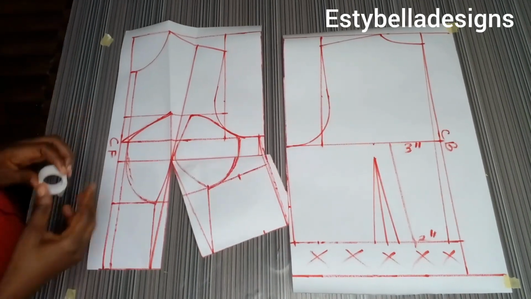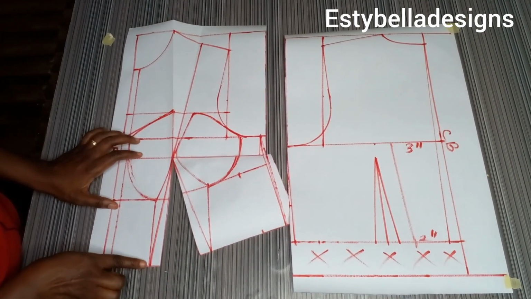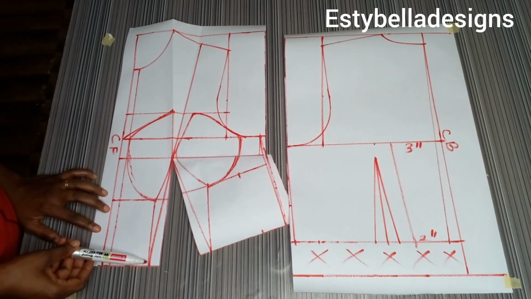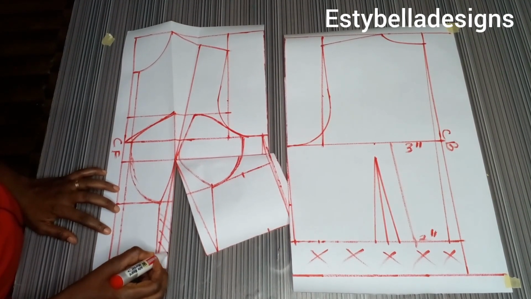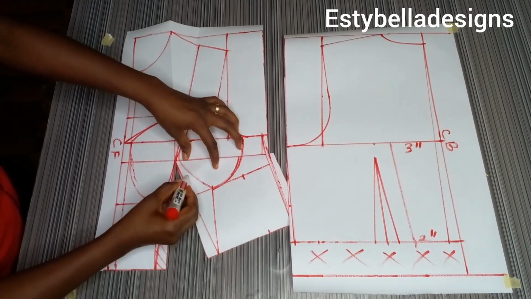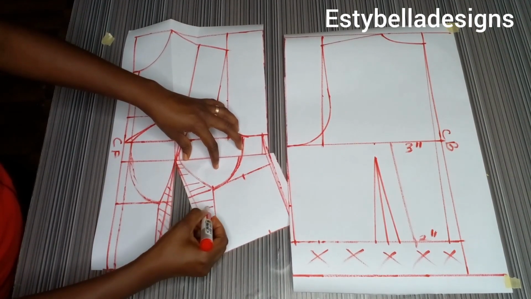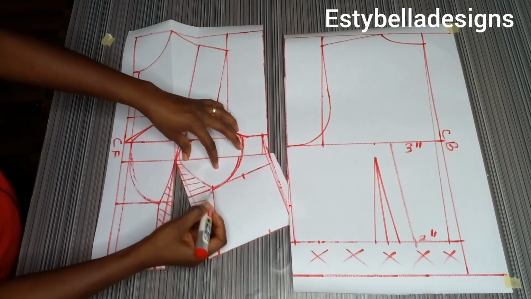Good. So I've taped my bust dart down. That's the way we want it. So now I'm going to cut every part. Look at where I'm going to cut. Please watch. I'm going to cut here because all these places are darts. These places are going out. They are not needed. You see it? All these shaded parts are going out.